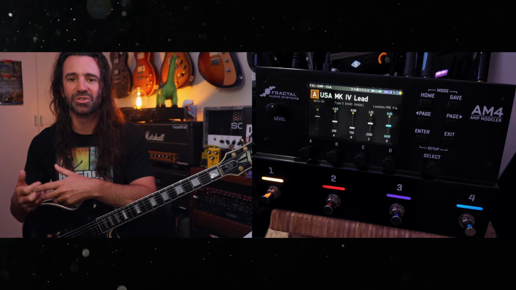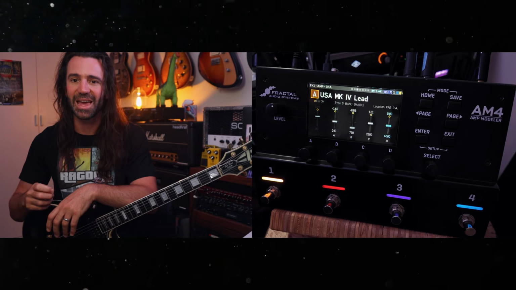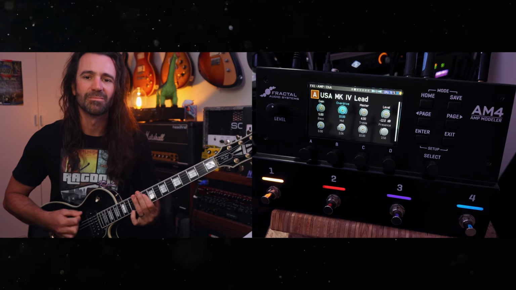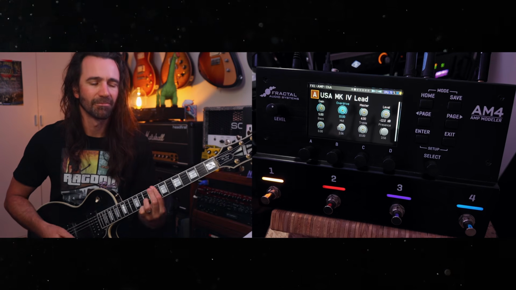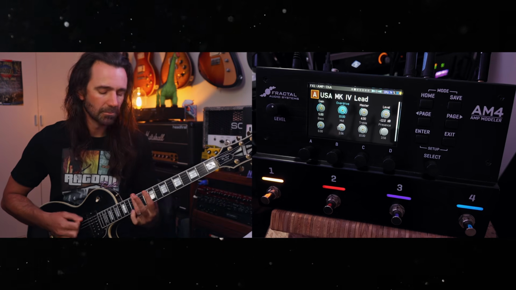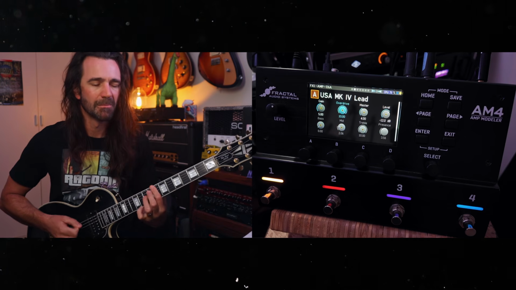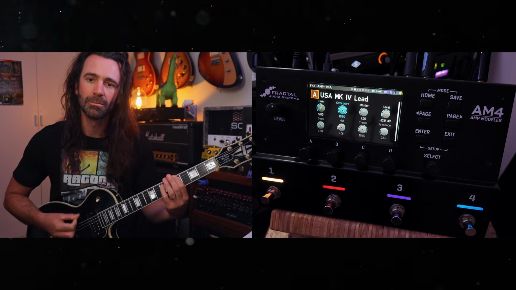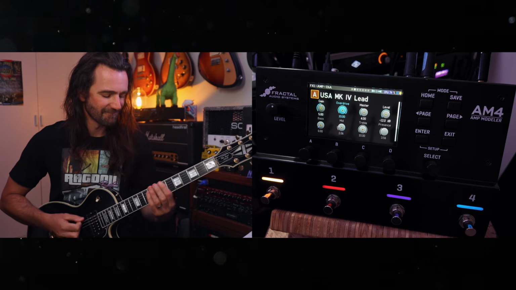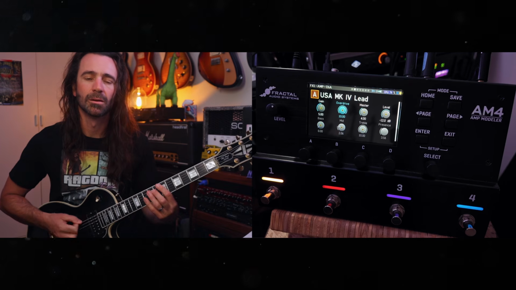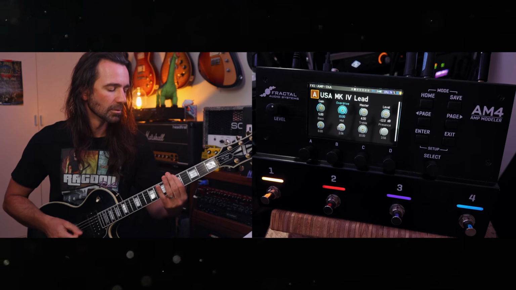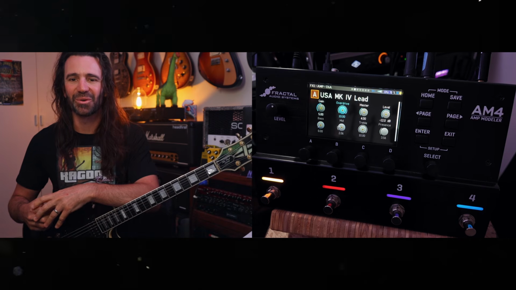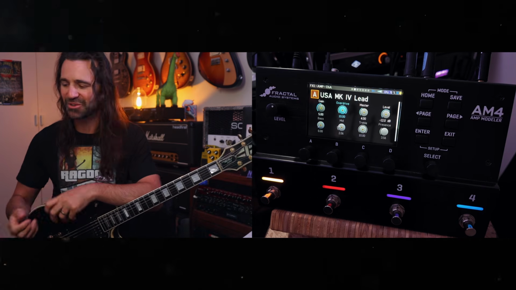I remember seeing a video with John Petrucci where he refers to this slider on the amp as like the mastering EQ. Let's have a listen to this now. That's a little bit more like it. We've got this very articulate and chunky tone happening.